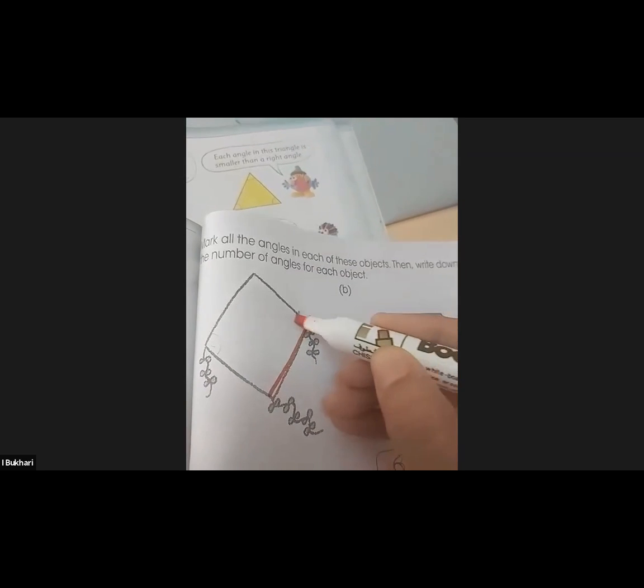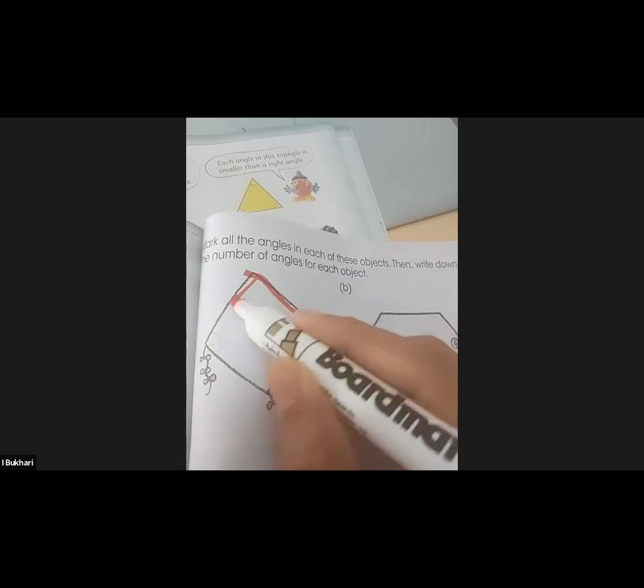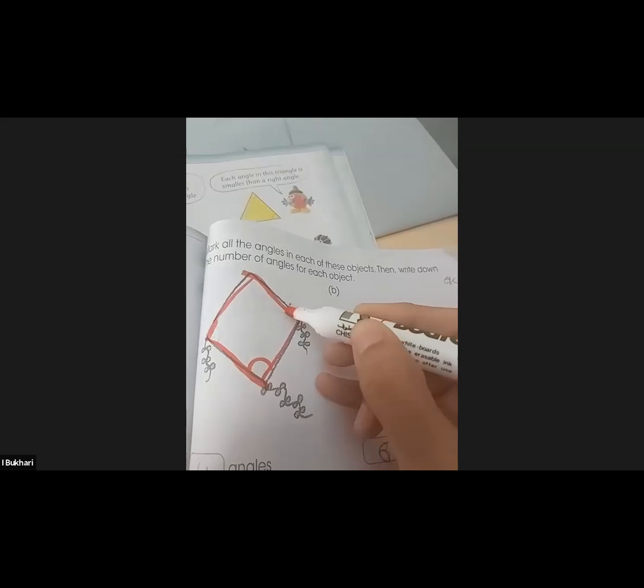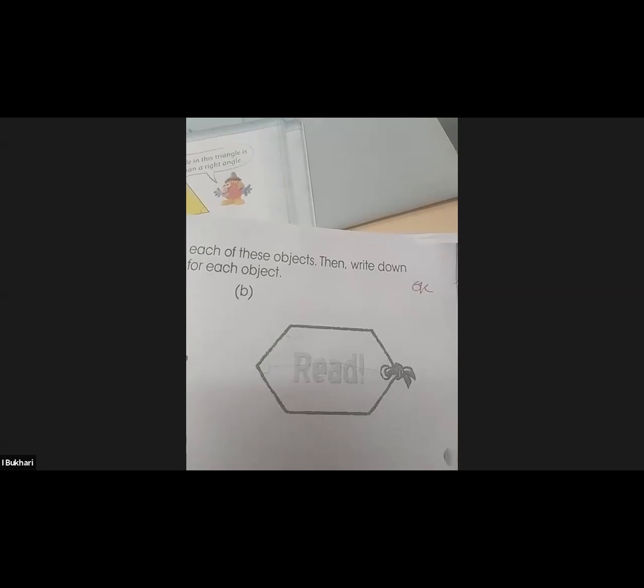Okay, Nabiha, you want to try the first part A? Yes, Nabiha, you're unmuted. 4 angles. How? 1, 2, 3, 4 sides. So 4 angles. That was easy. Okay. Part B. Who wants to do part B?